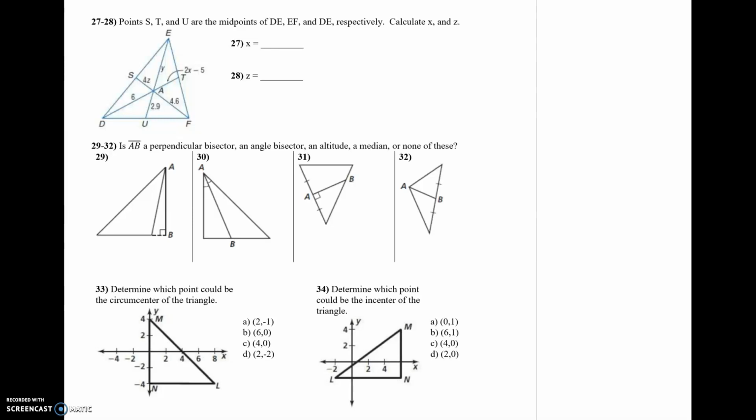All right, we are on the second to last page of the study guide. Questions 27 through 28. Points S, T, and U are midpoints of DE, EF, and DF respectively. And those should actually have little bars over them. We're going to calculate x and z.